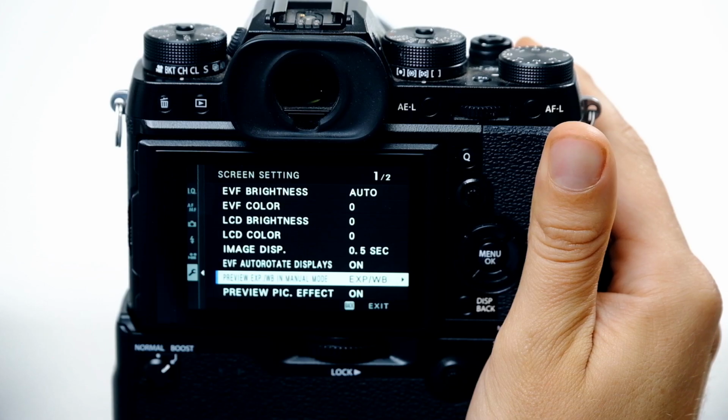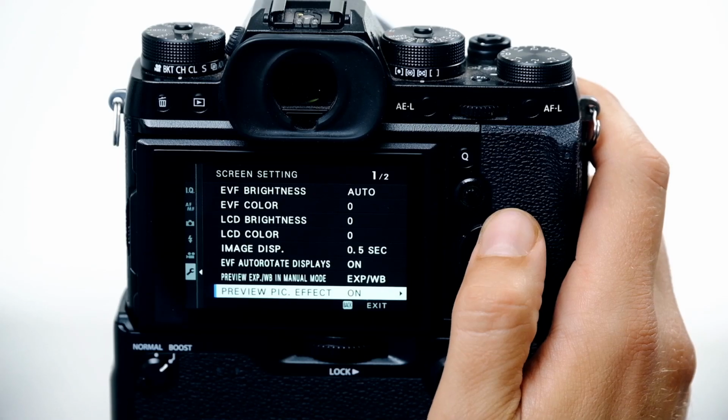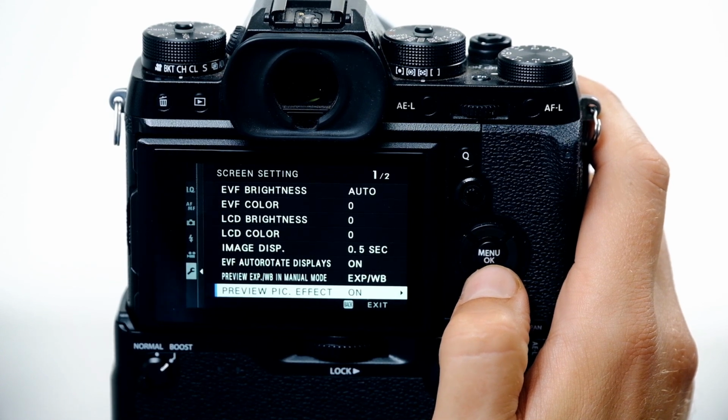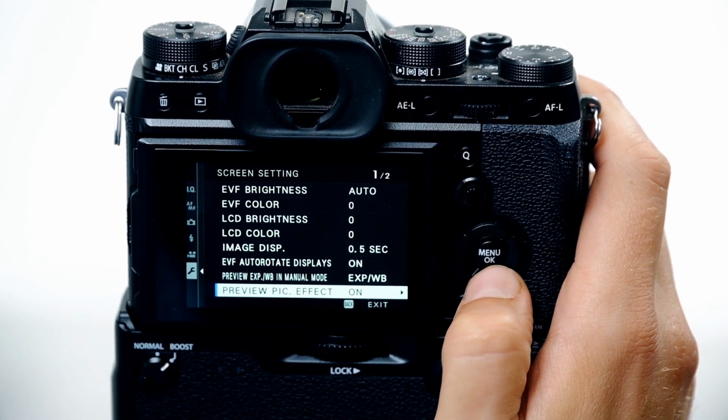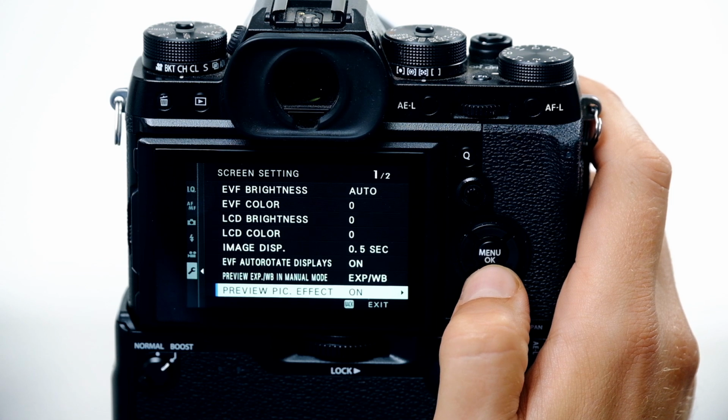In that case, you want to switch off the function to preview what your shot will look like, so that you have a fully exposed image in your viewfinder. That will enable you to move your focus point to your desired area. The rest of the options on the screen setting menu are some of the lesser used options. Please refer to your manual for further advice.